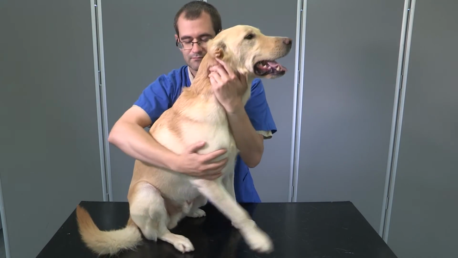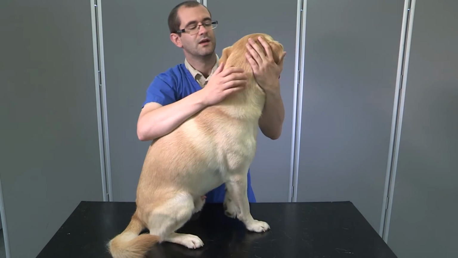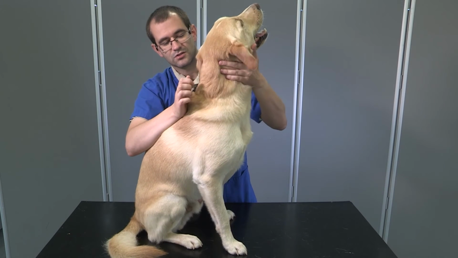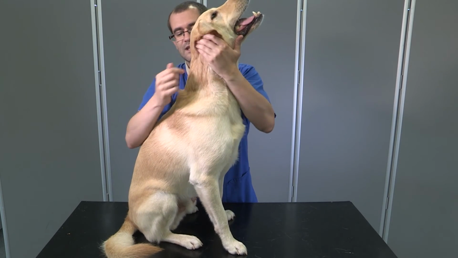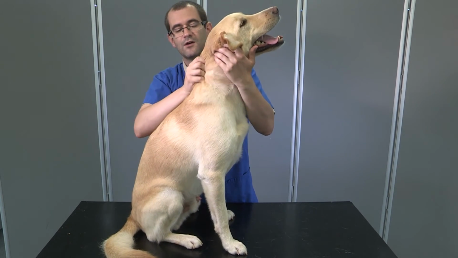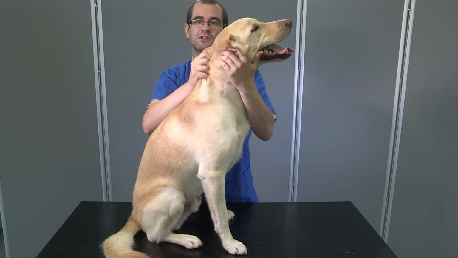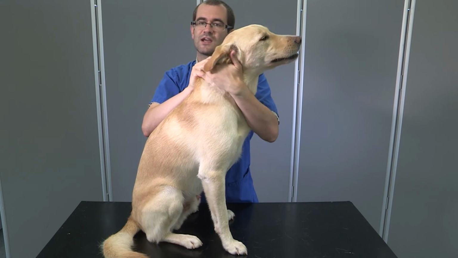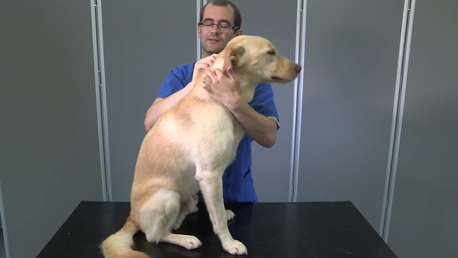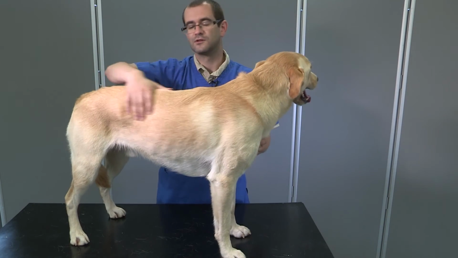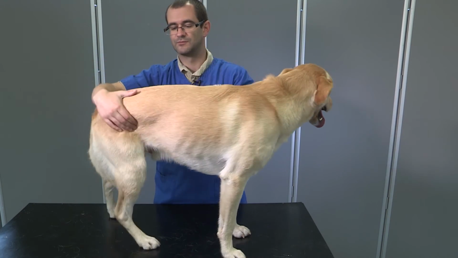So turn, good boy. You can stretch out the skin and then just inject straight in there. Or if it's a slightly fractious dog, you can grab a handful of scruff and inject into the muscle there as well. Working caudally, we have the epaxial muscle group here.